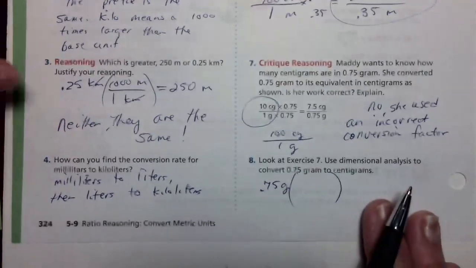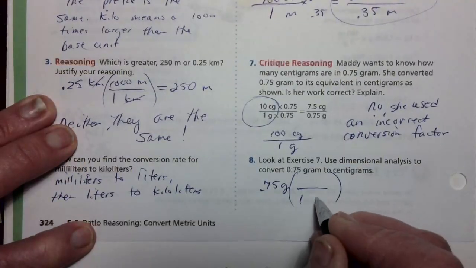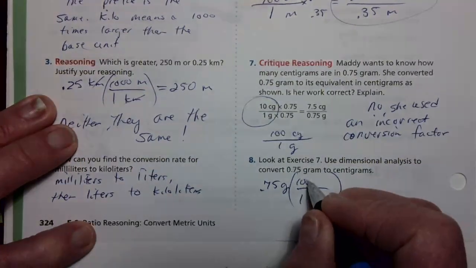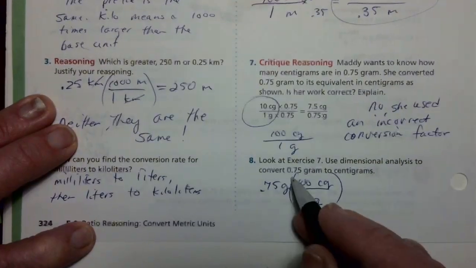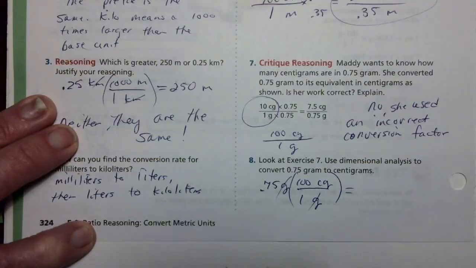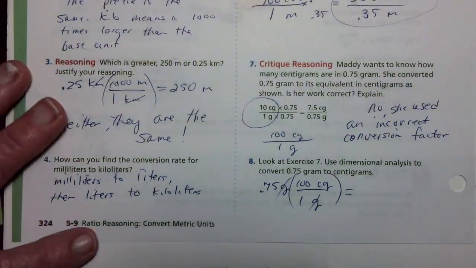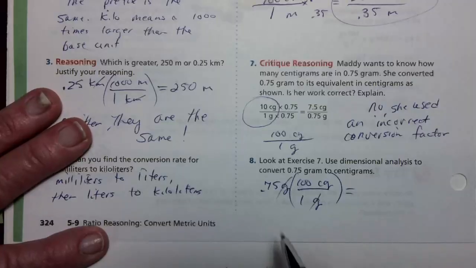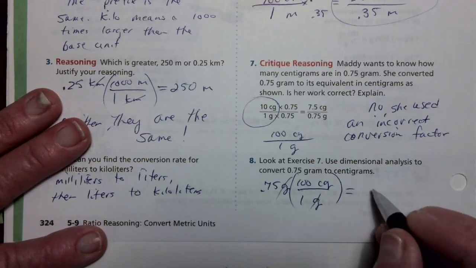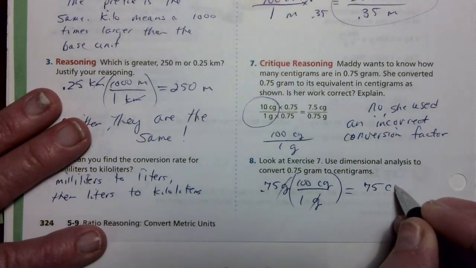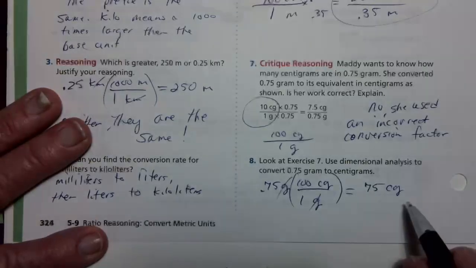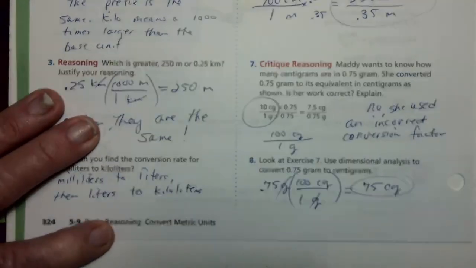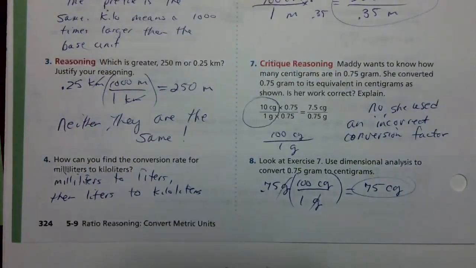Okay, what did we just say? We said in one of these, there's 100 of these. So the 1 gram has to go on the bottom. So they cancel out. Now, when I take 75 hundredths and multiply it by 100, I just get 75 centigrams. I just like this method so much better.